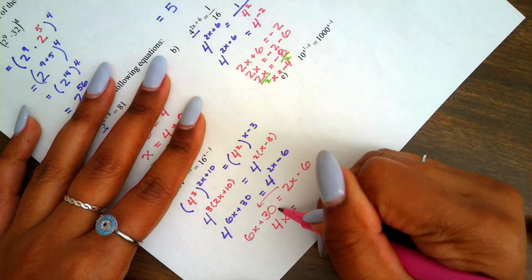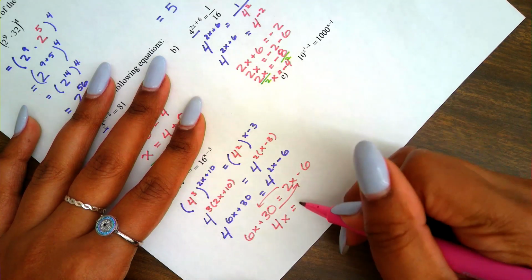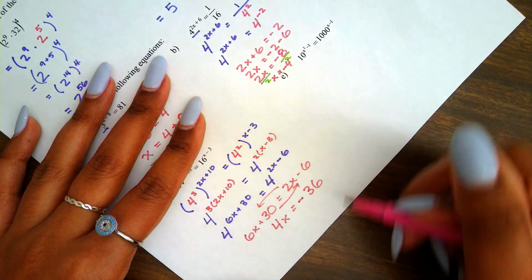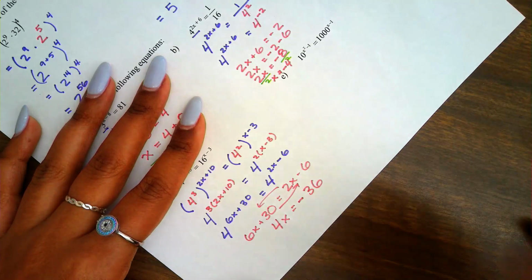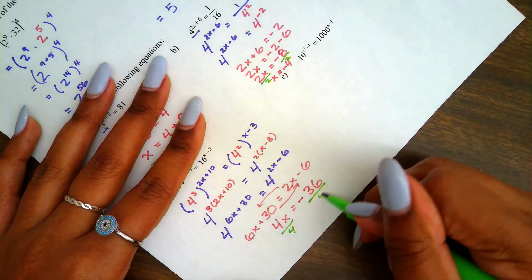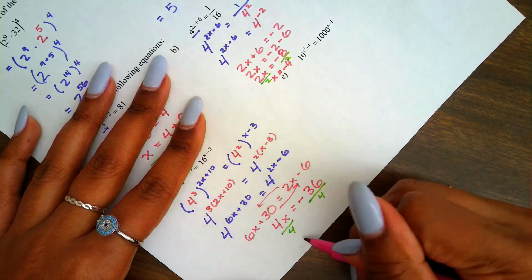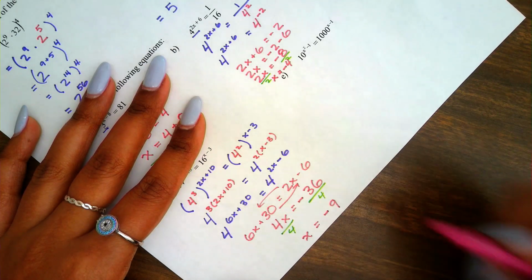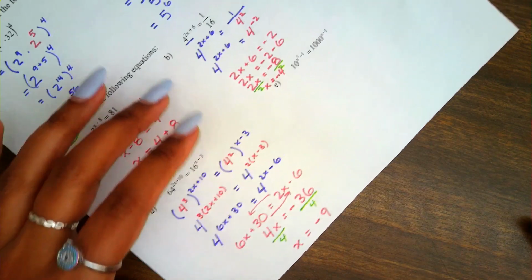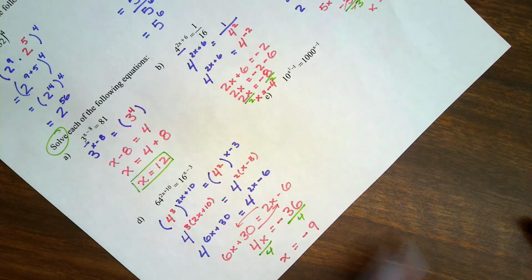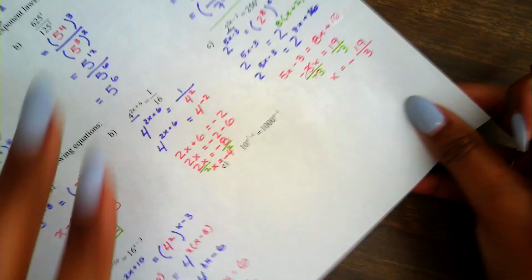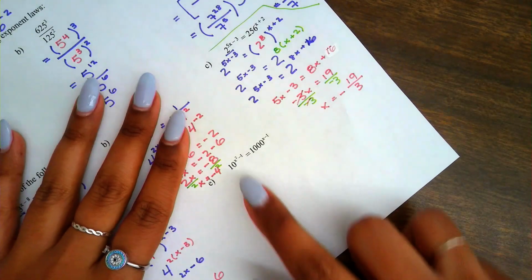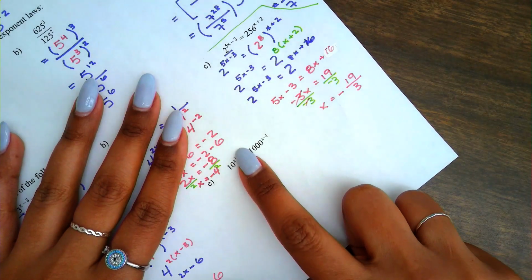And then the 30 is going to go over here as a negative. So I'm going to get negative 36. I divide both sides by 4. And I'm going to get that x equals negative 9.